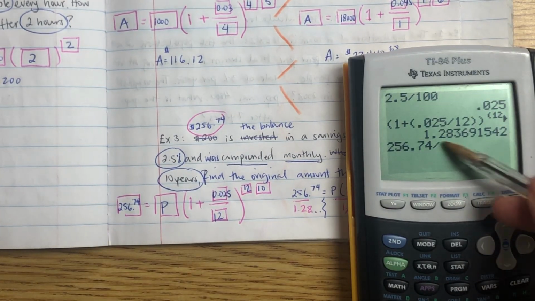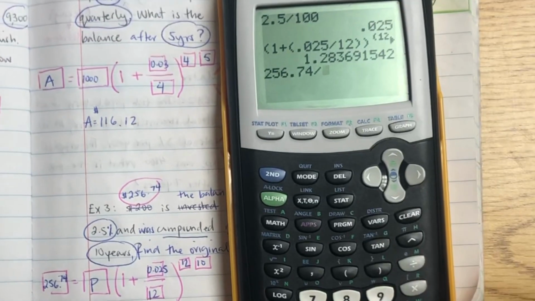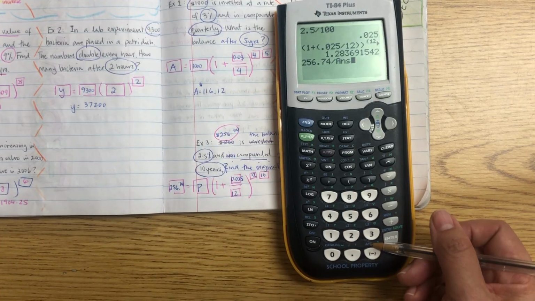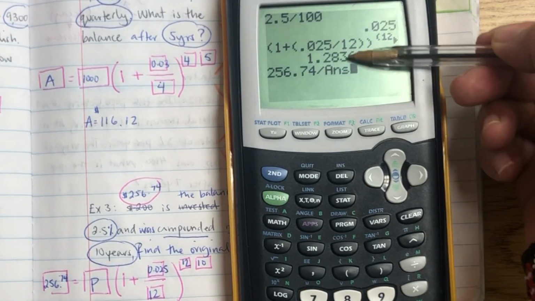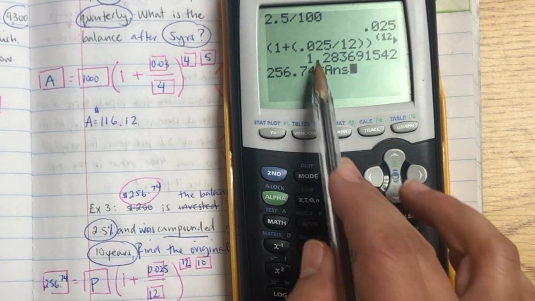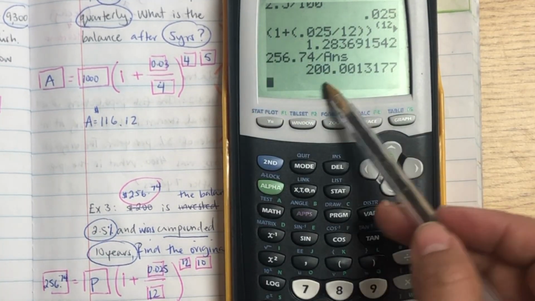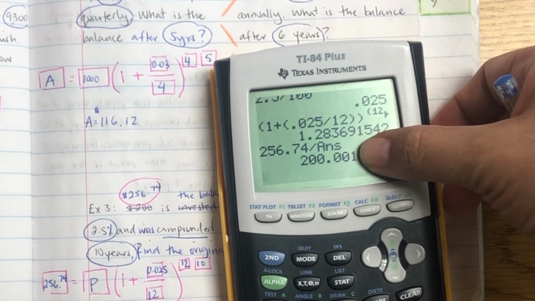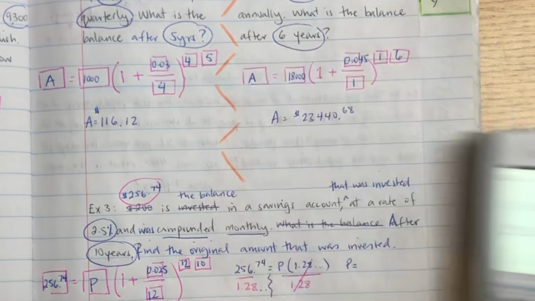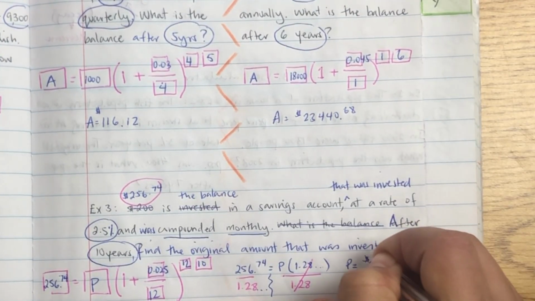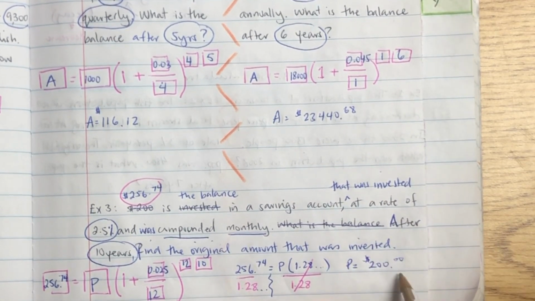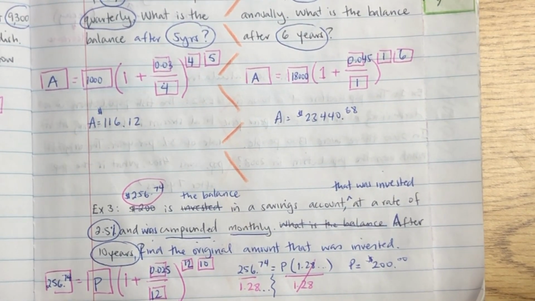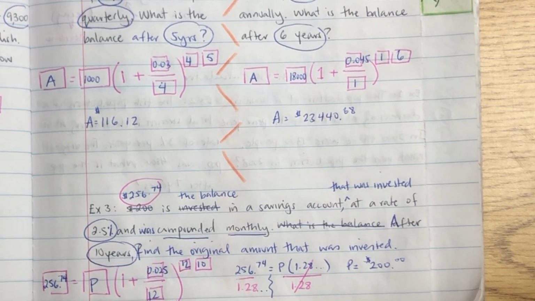So you can either type this whole number out, or when you're saying divided, you see how it says answer right here in blue? You hit the blue button and then you hit answer. And what that's telling the calculator is take the answer you had and put it right there. So 256.74 divided by this equals, and again, this is money, so $200. So two numbers after the decimal, and then look at that number, it doesn't do anything. So my principal amount was $200, which makes sense because that's the question I changed. Okay, so I just wanted to show you how to do it in case they're not asking you to find the total, but they're asking you to find the principal. All right, so let's practice.